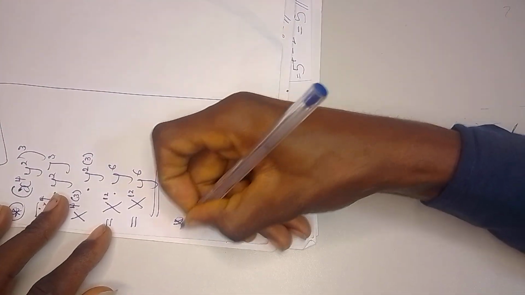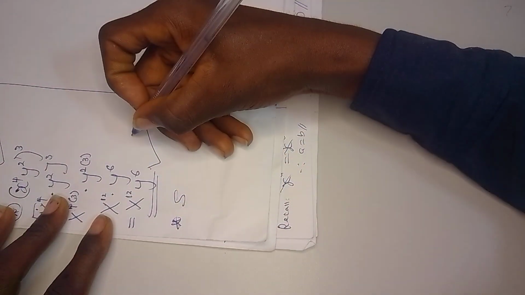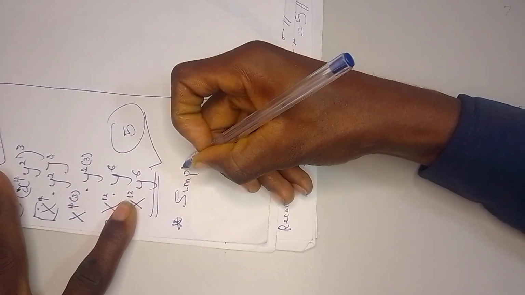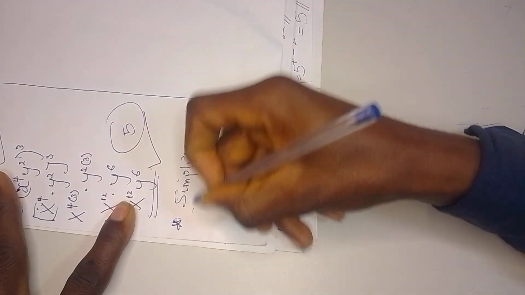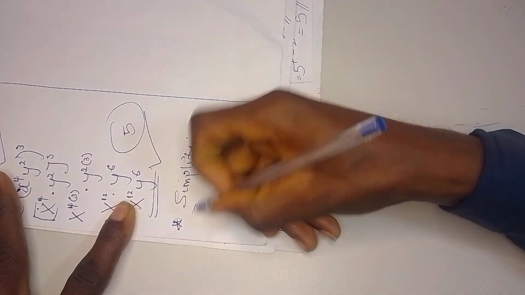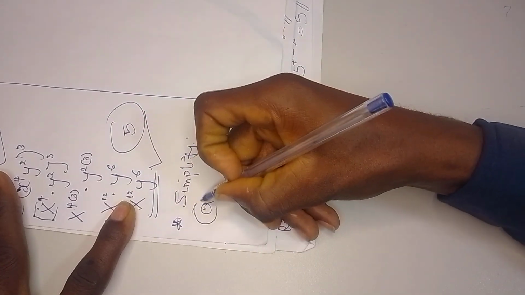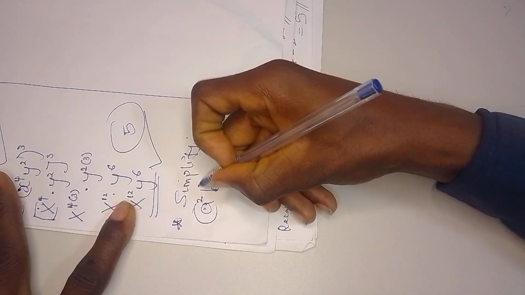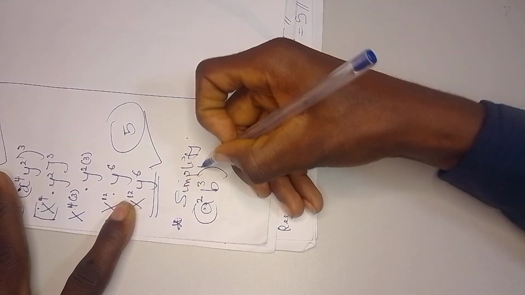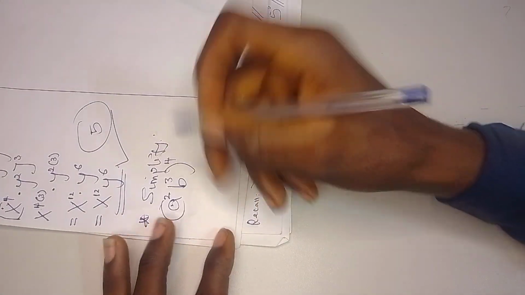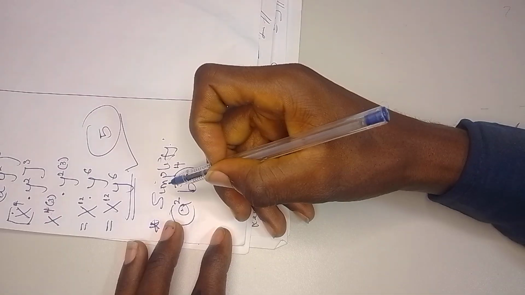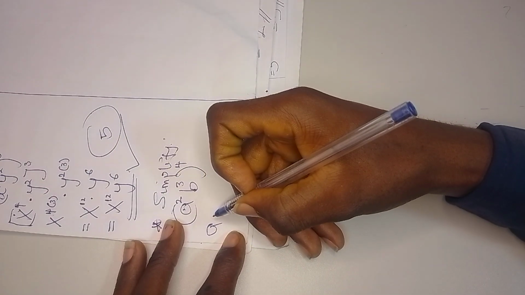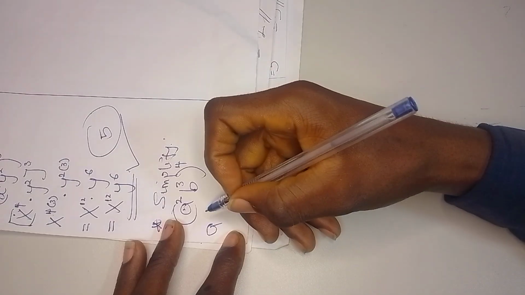Another question is this. Suppose you got this correctly, that's 5 marks for you. Simplify. Let's say the question says simplify into bracket a raised to the power of 2, b raised to the power of 3, all raised to the power of 4. It is just as I did in the previous question. It will now be a, to make it a little faster now. Okay, let me take it slow.